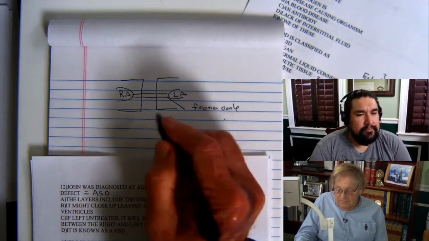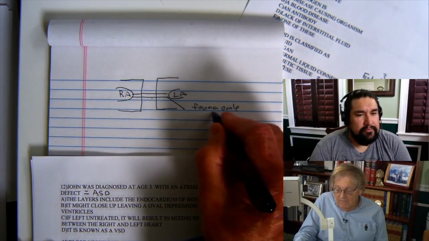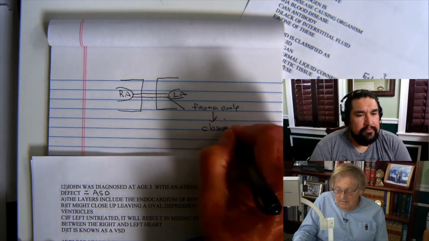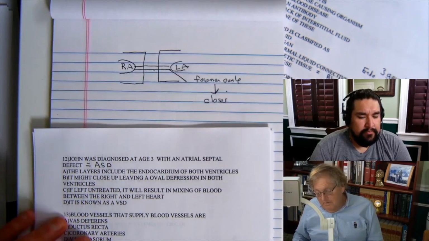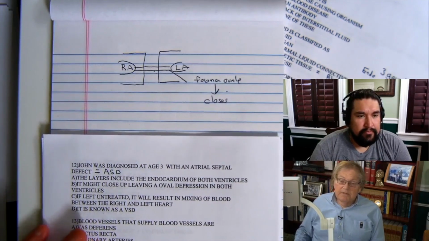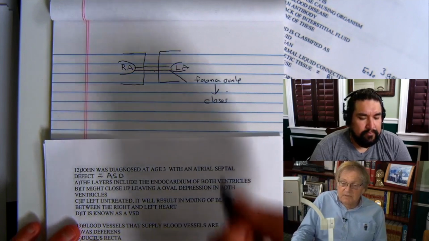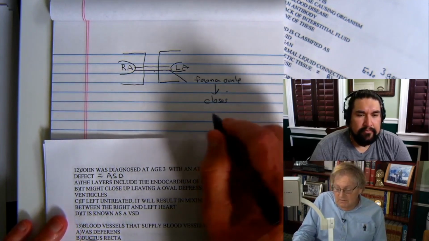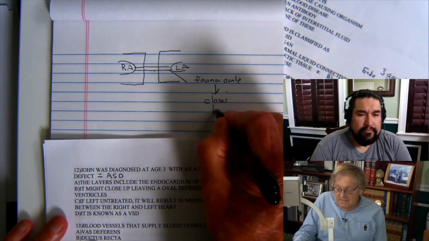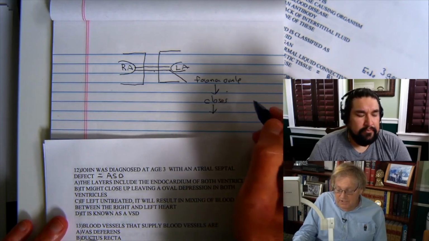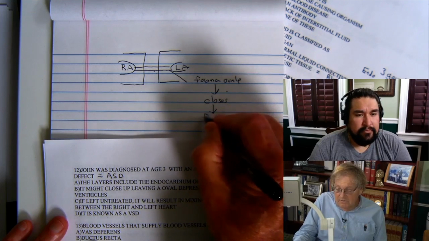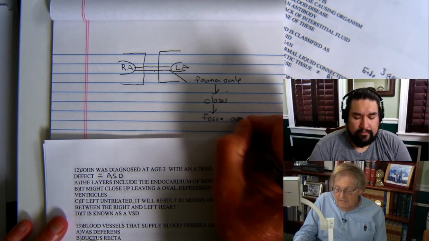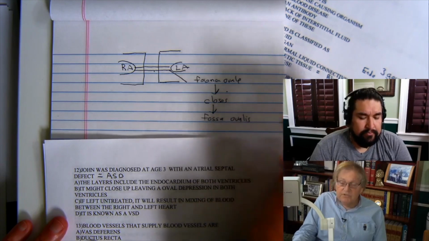So as it closes up, so when the foramen ovale closes, and somewhere in 3 to 6 weeks, and in some people it never totally closes, but as it closes, you're going to see that indentation in each of the upper chambers of the heart, something called the fossa ovalis, which is an oval depression.